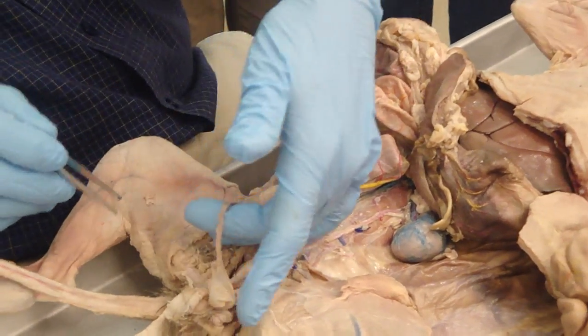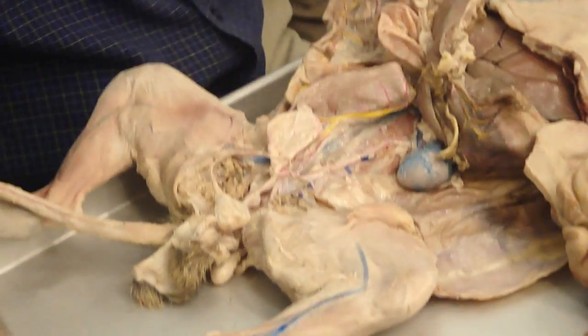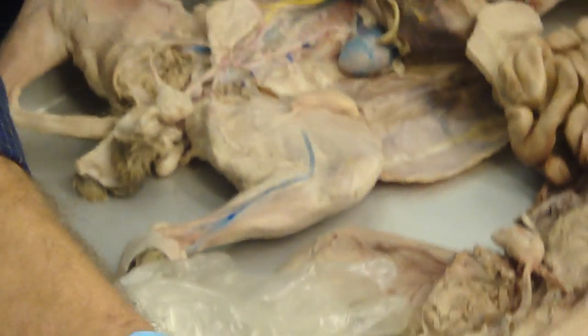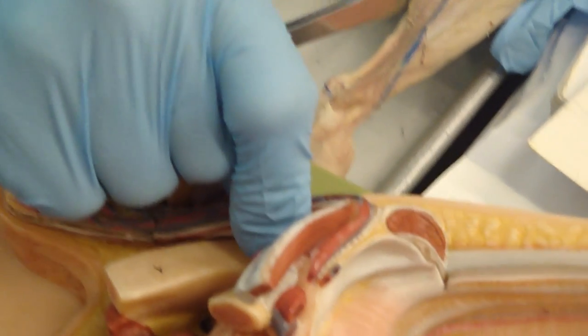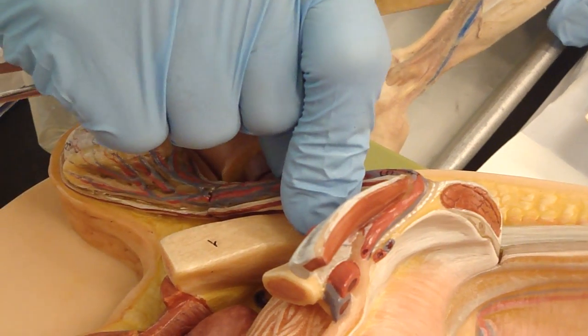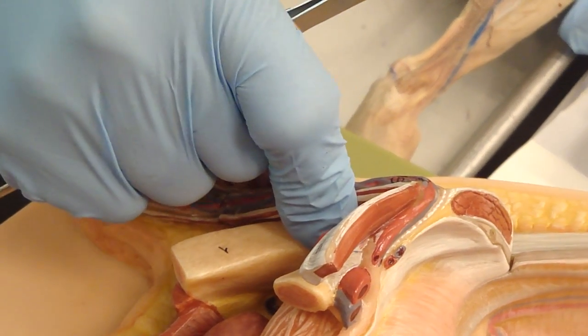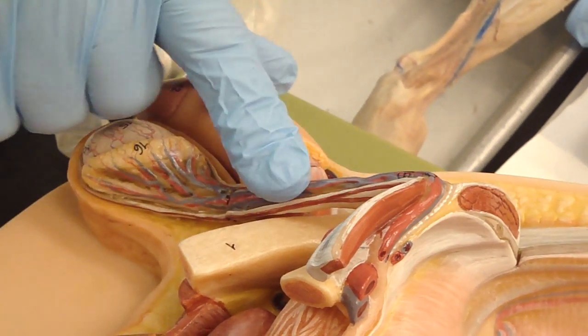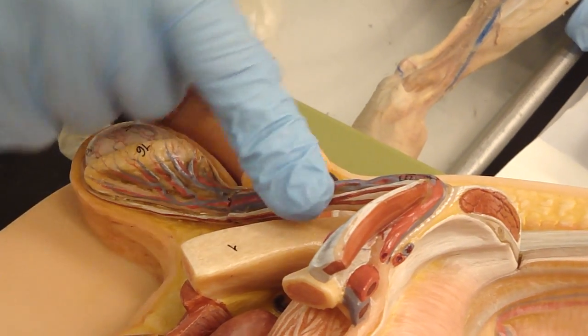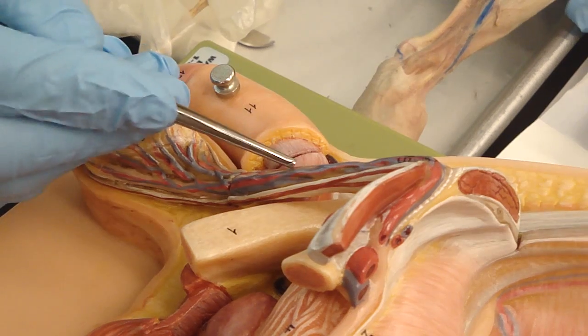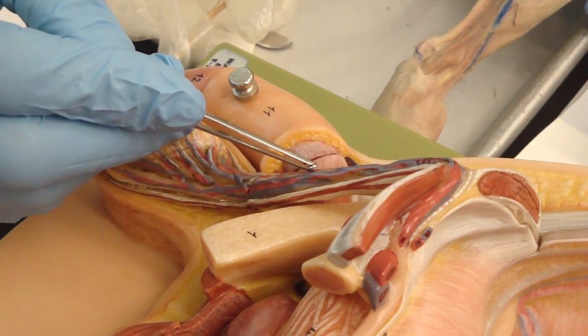Okay? So here is the spermatic cord, and there is the spermatic cord. So what do you think is inside the spermatic cord? What's going to be in there? What's the duct called? Vas deferens, or the ductus deferens. Okay. Looks like wet noodle, wet spaghetti, cooked spaghetti. Okay? There's got to be an artery in there. You know what the name of that artery is?